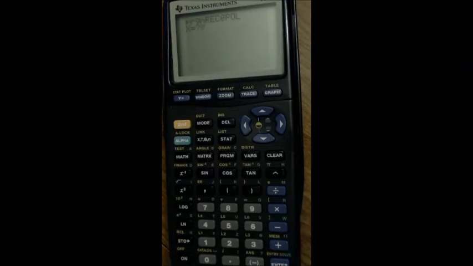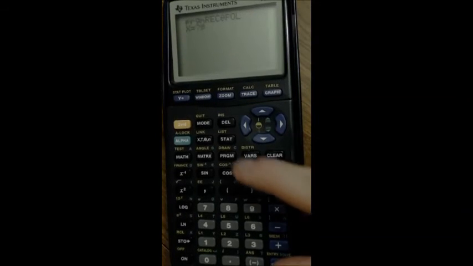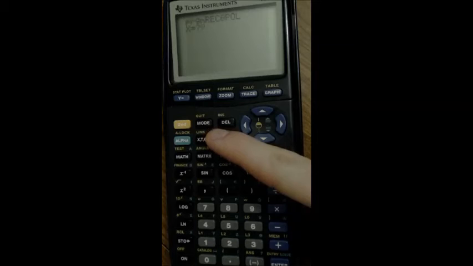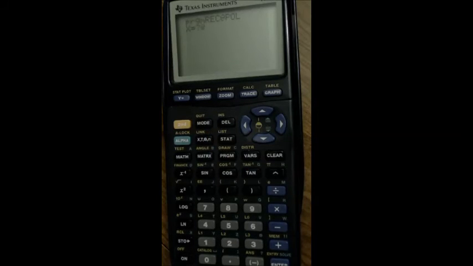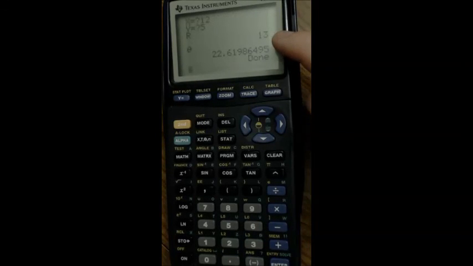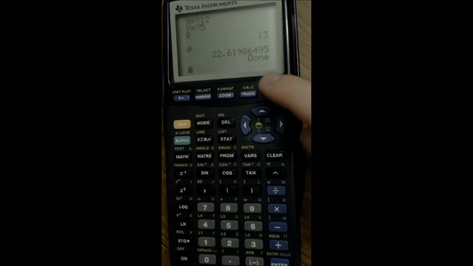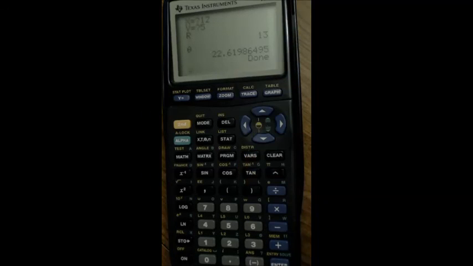And you want to make sure that your calculator is in degrees. So you would go to mode and you make sure that it's not on radians and that it's on degrees. My calculator right now is in degrees. So 12 is the x value, 5 is the y value, and we have a radius of 13 and 22.6 degrees. So it works.